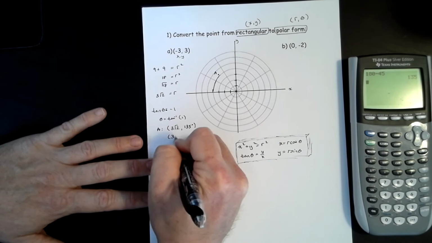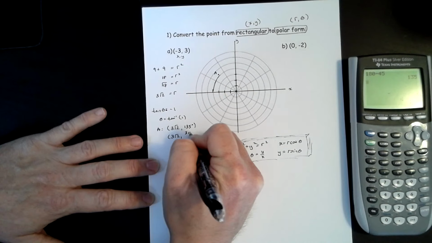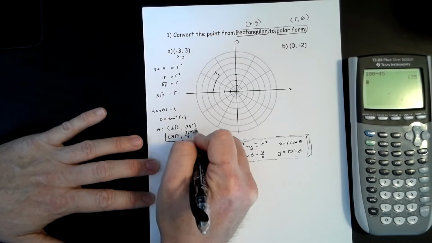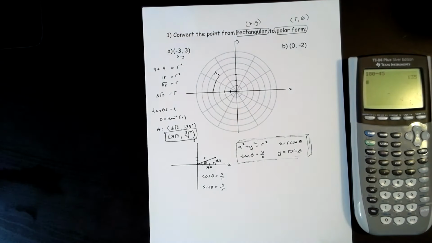Now, it's easier for me and many of you to write that as 3 pi over 4. That's probably the most recognizable one we'll use in terms of radians.